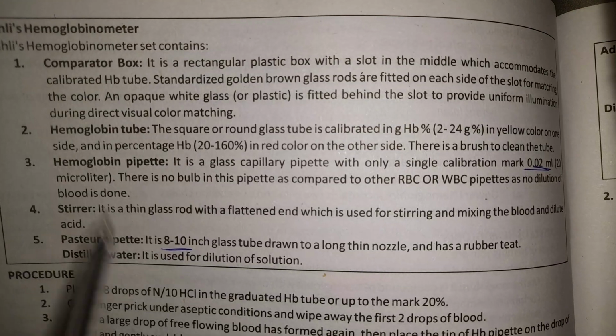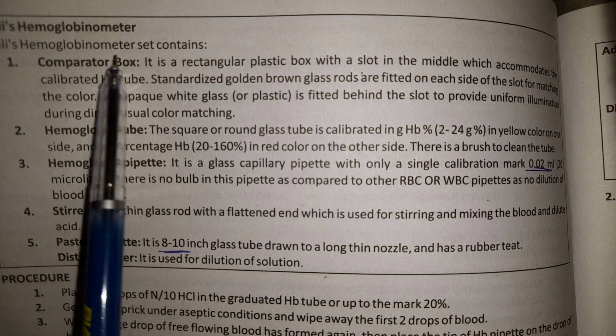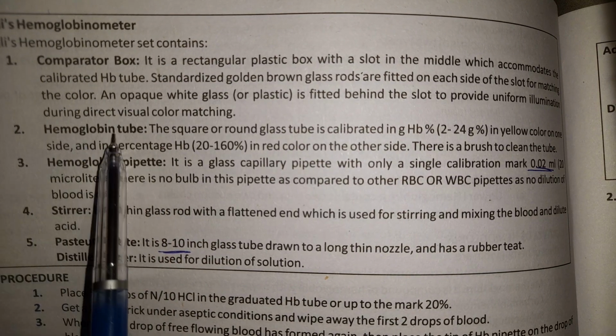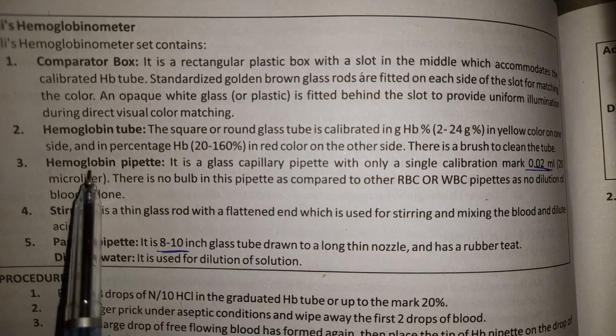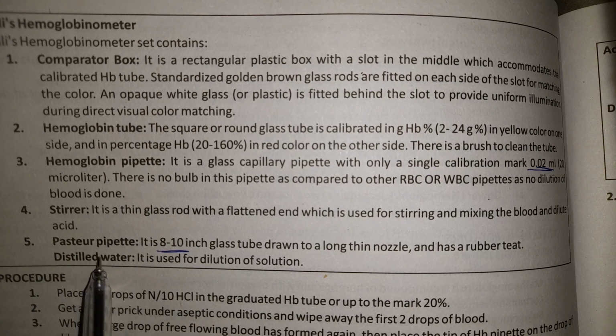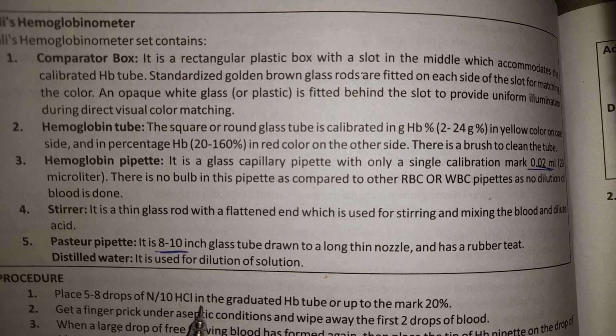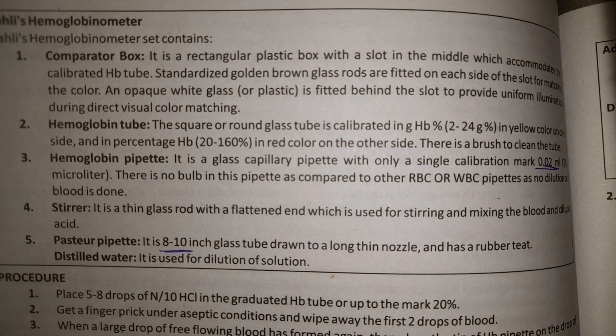So coming towards the Sahli's hemoglobinometer, we have the comparator box. I will show you in a moment. Then the hemoglobin tube. There will be a red color bead in it. Then the hemoglobin pipette, then a stirrer, a Pasteur pipette, and distilled water. Also N by 10 HCl will be required. And there will be a graduated hemoglobin tube.